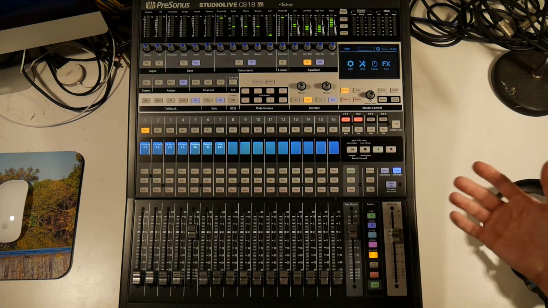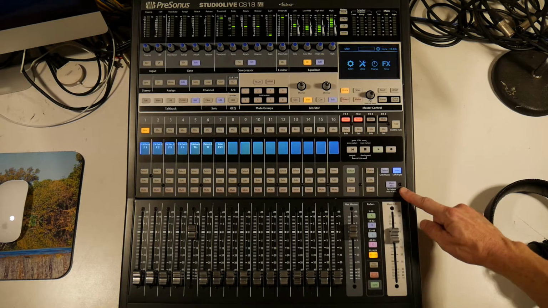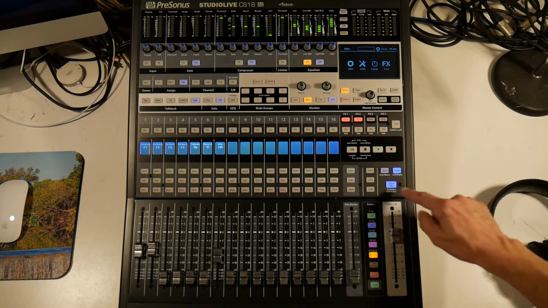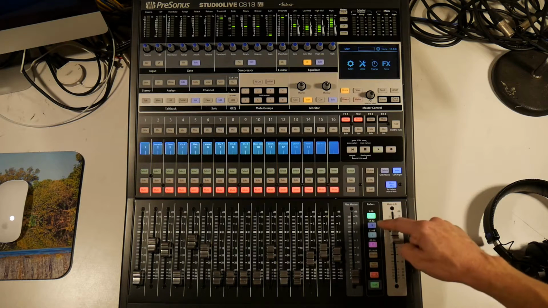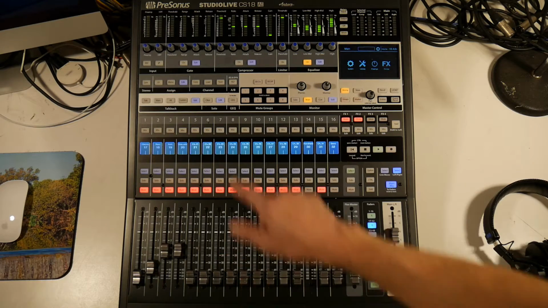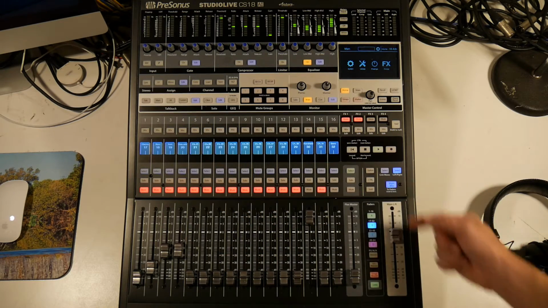I'd be adjusting what goes to one of the wedges on stage, and the main mix button is not lit up anymore. So it's important, if you're trying to adjust the main mix sound, that you hit that main mix button first, and then when you go through these fader banks, you're controlling the amount of those inputs going to the main mix.